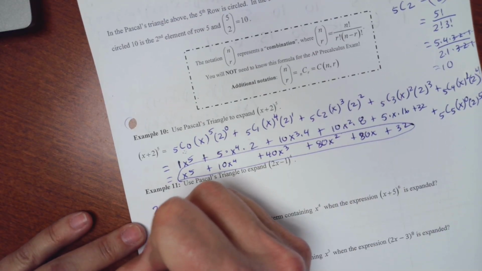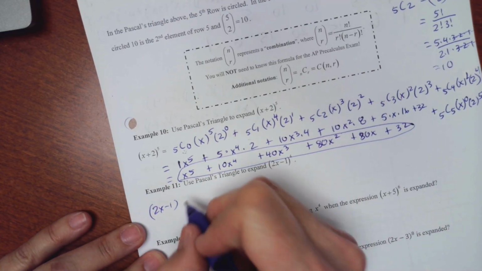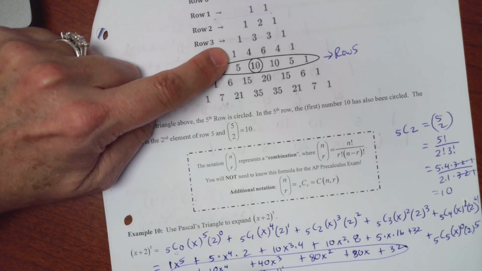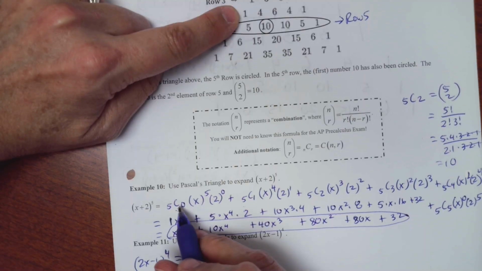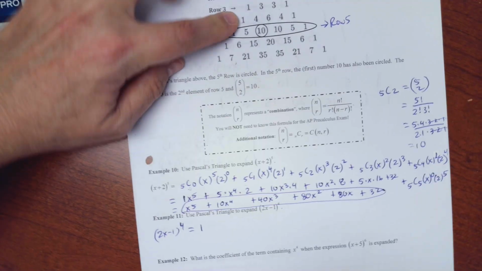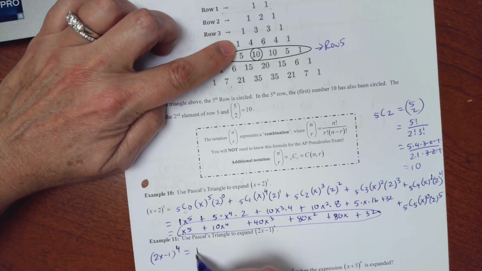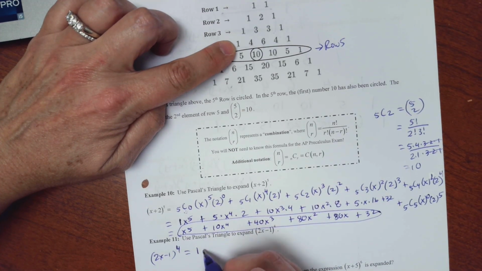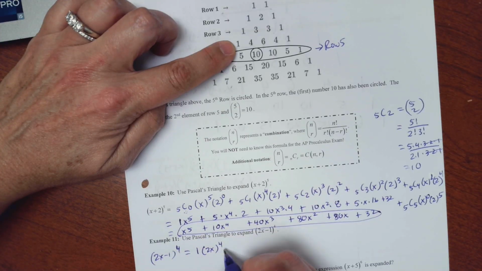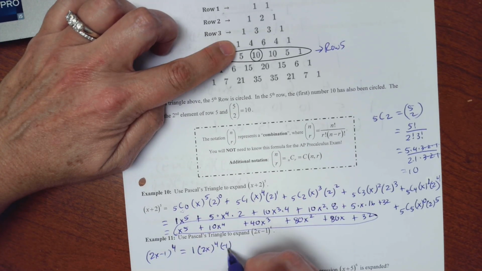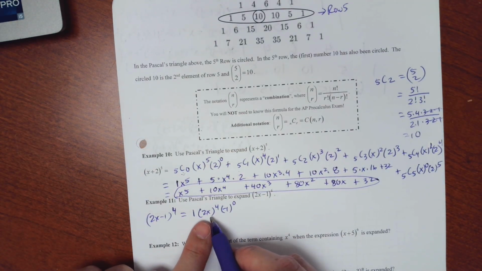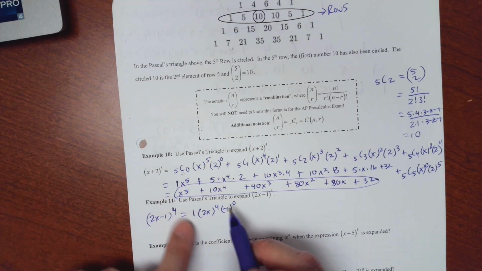All right, so here we go. So I want 2x minus 1 to the fourth. So my Pascal's triangle is going to get me a 1. That's this part. Sorry, this paper is not big enough. So it's going to get me a 1 right here. Then my 2x is going to get a power of 4, and my negative 1 is going to get a power of 0. So the pieces of the binomial get their respective powers. These add up to 4.